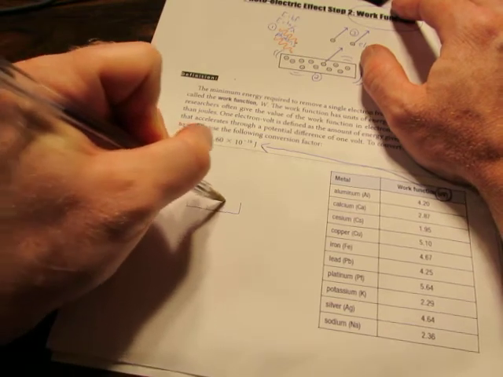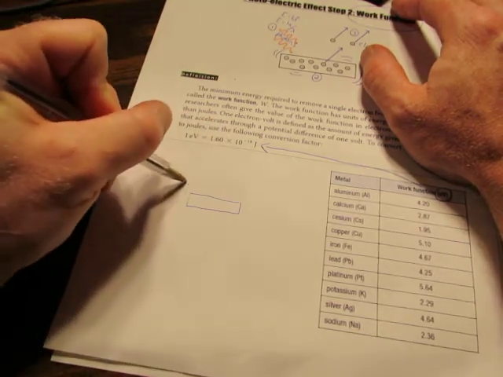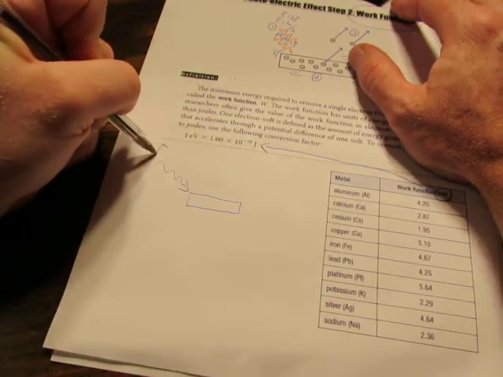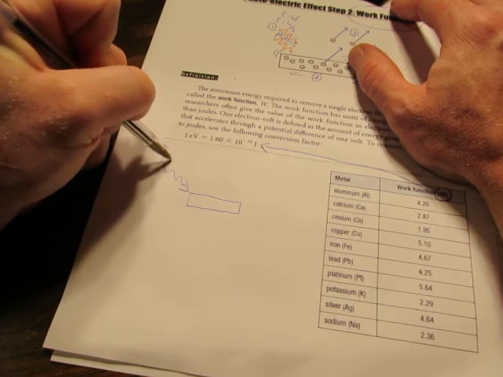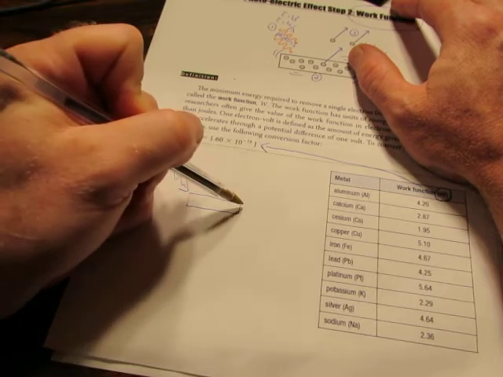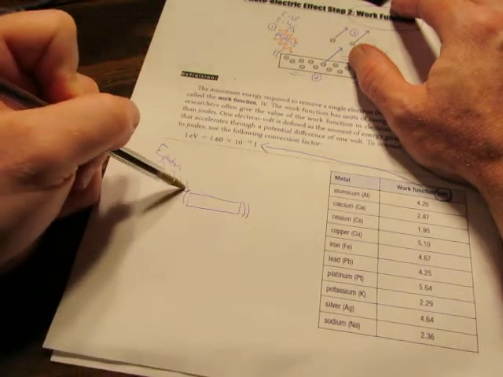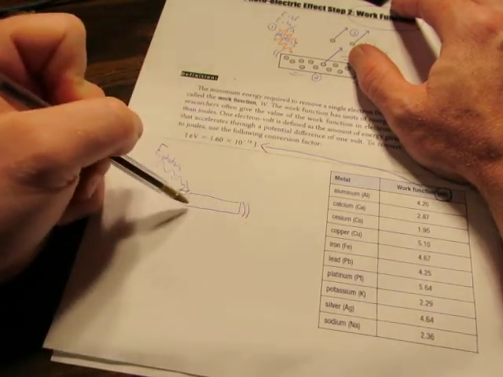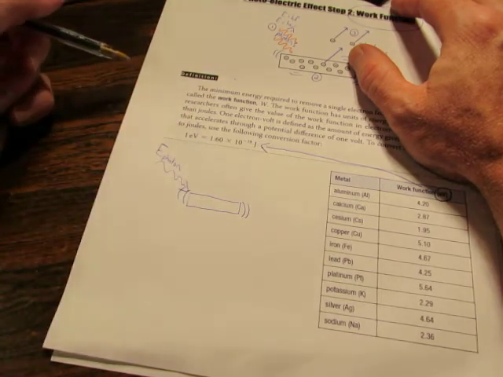But if you have a metal and light energy comes in, that means you're starting with photon energy and nothing else. You strike the metal, some of that energy gets transferred into the vibrational energy in the metal itself. That's called work function.